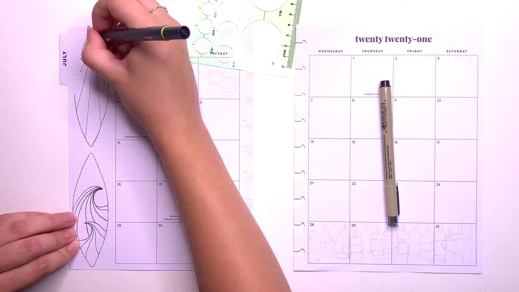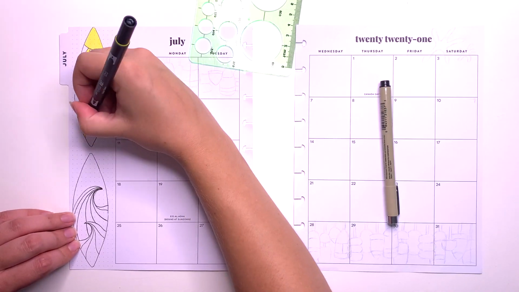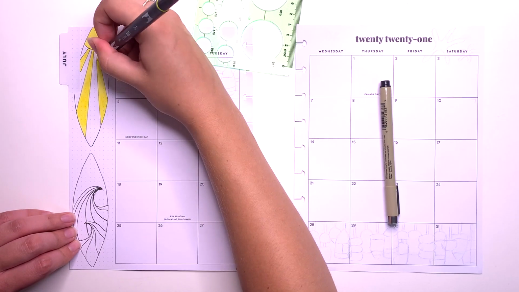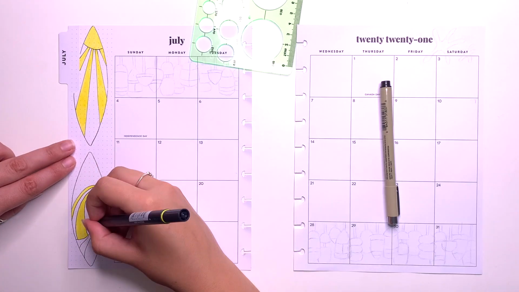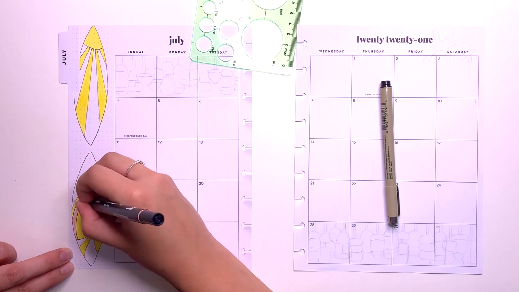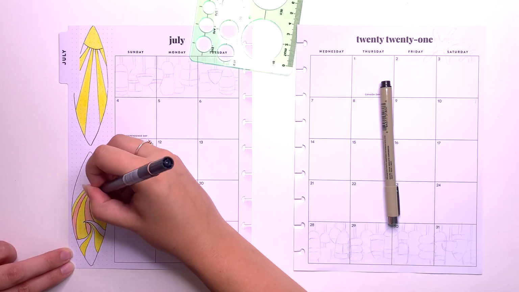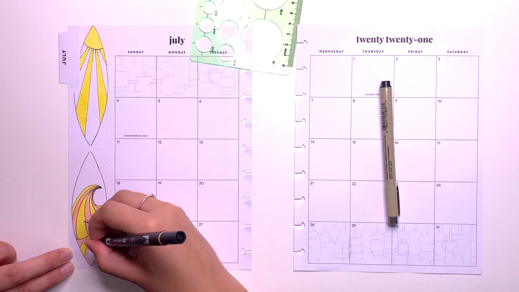But getting back to my monthly spread, I'm still keeping my bullet journal theme and color scheme kind of consistent by adding some of these surfboard doodles on the sidebar, and also some hanging buoys in the top left and the bottom right boxes of my calendar. I was kind of skeptical at first in doing this.